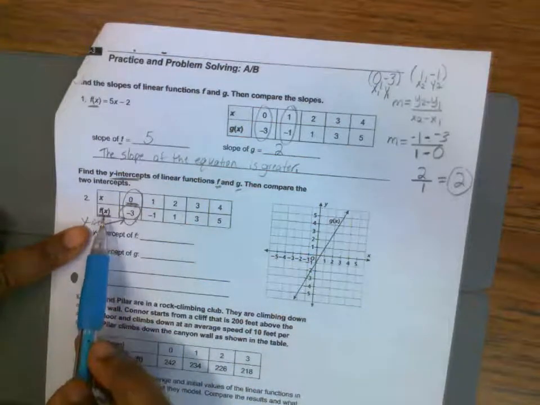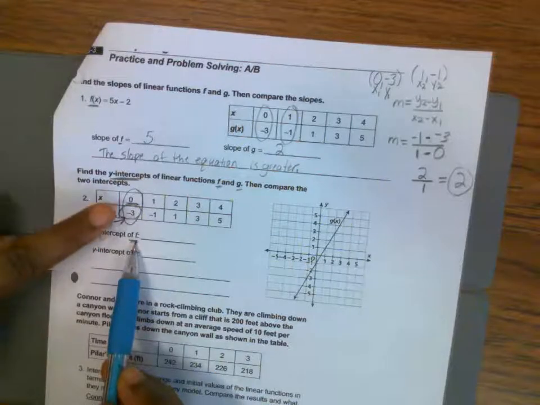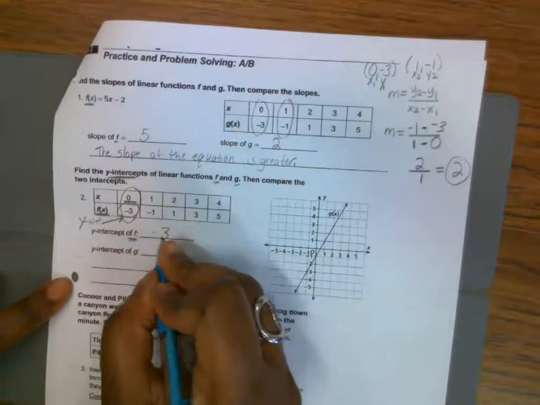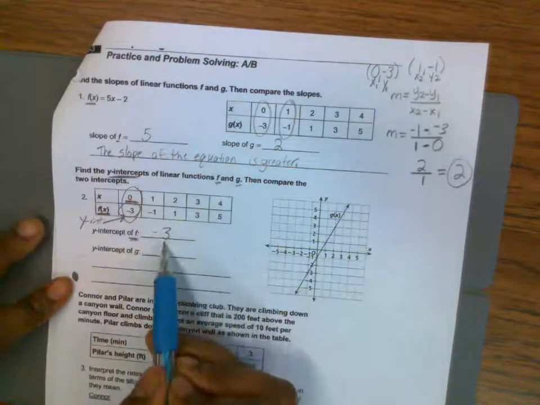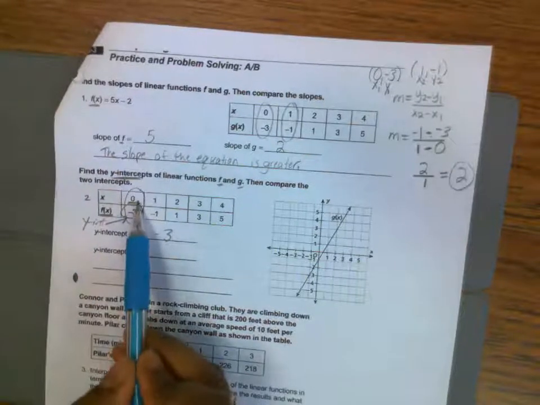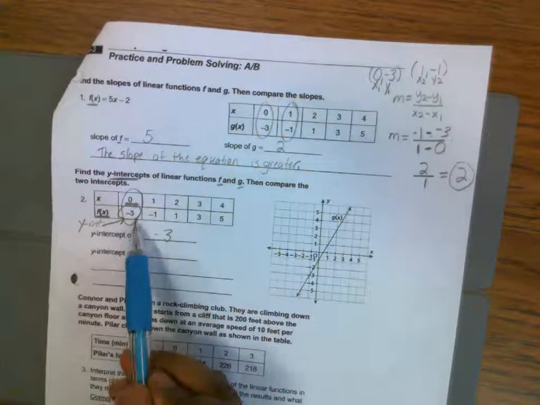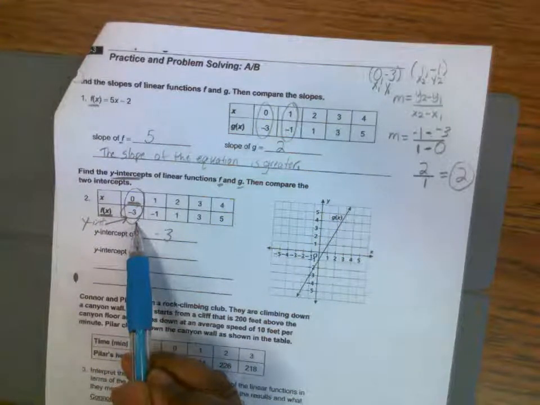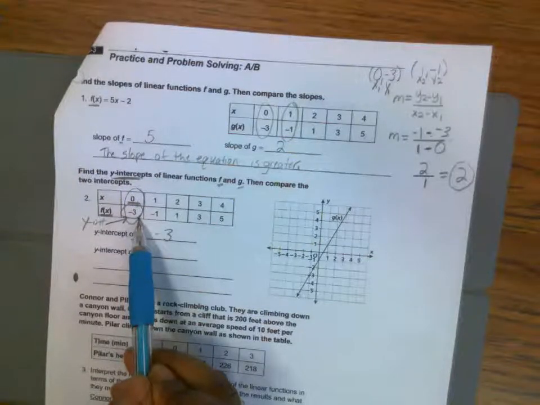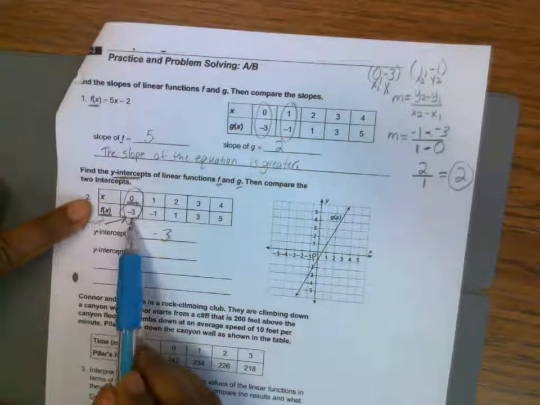So my y-intercept for f of x, or the function f, is going to be -3. Anytime you have a table, you're going to look for where x is equal to 0. Wherever you see x is equal to 0, that y value is going to be my y-intercept. So my y-intercept for the table is -3.